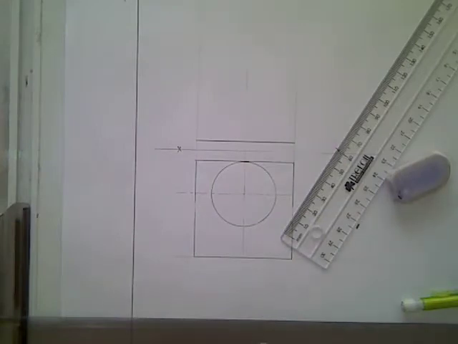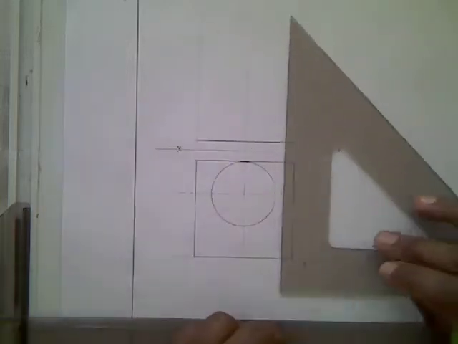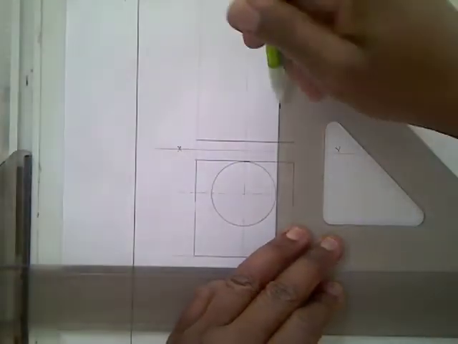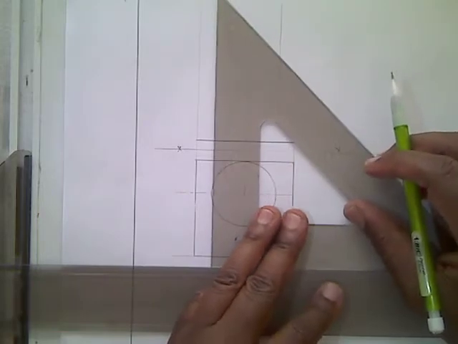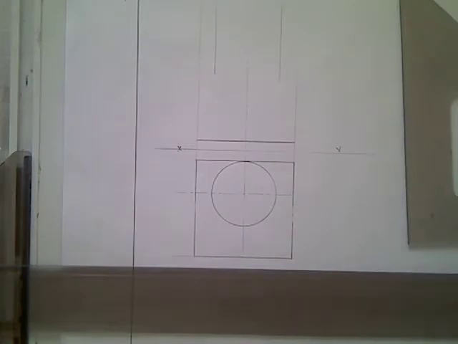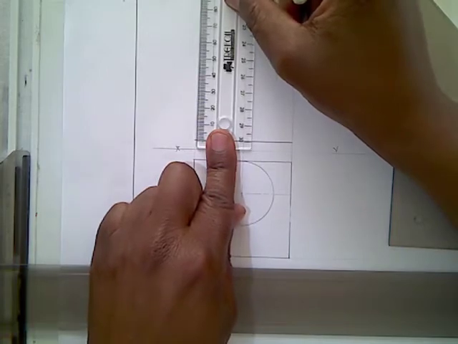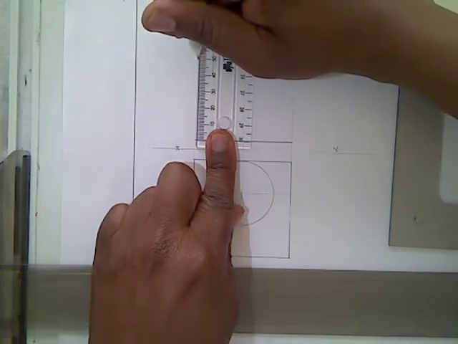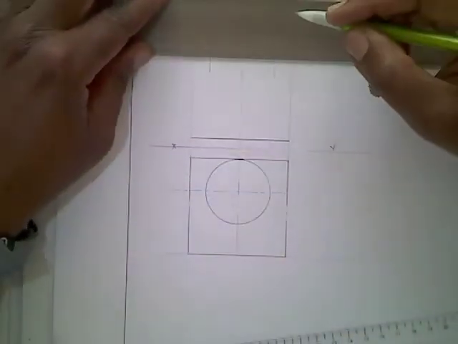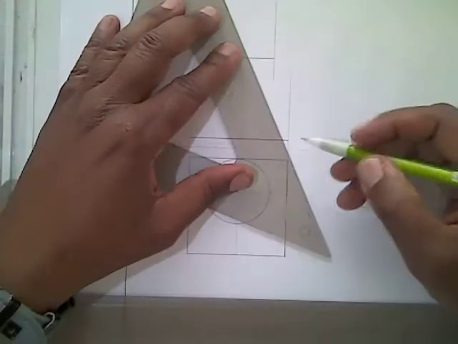And then we can project here, tangential to the circle, so that we establish the top part of the front view. And then they say the height is 50. Let's get the height there. This should be our height, 50.